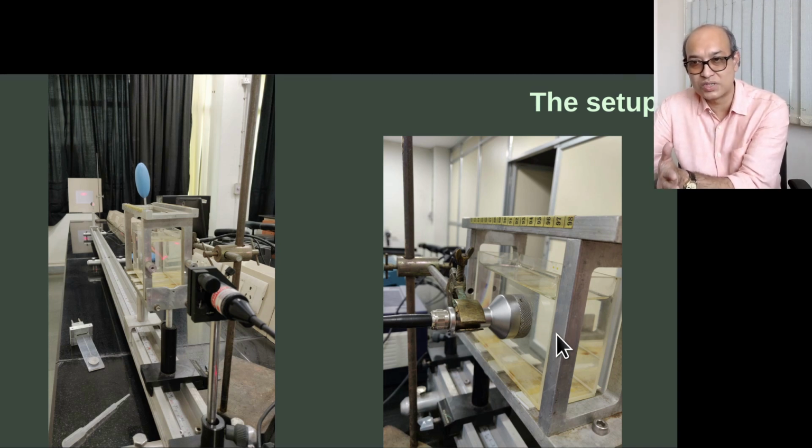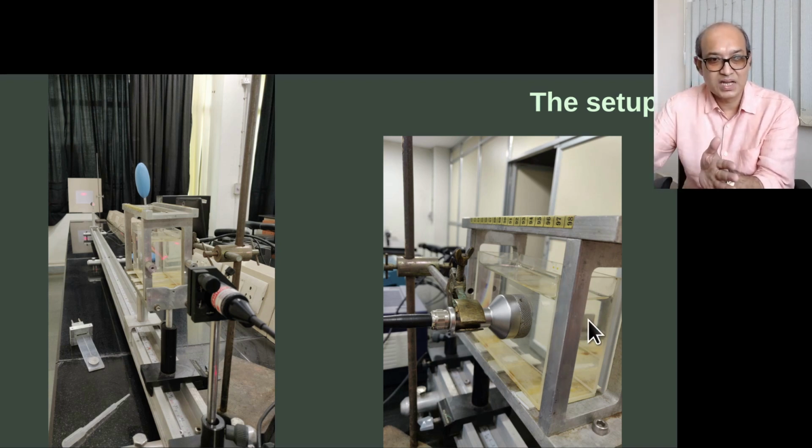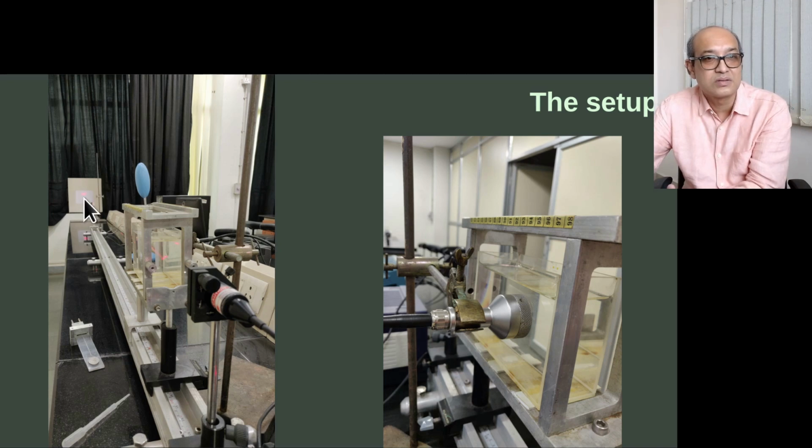So if you switch it on, then you will have a series of standing waves inside the box, and the light is passing through these layers, and eventually there is a tiny lens here, and this lens amplifies the pattern, and the far side of the room has a screen on which the pattern is available.